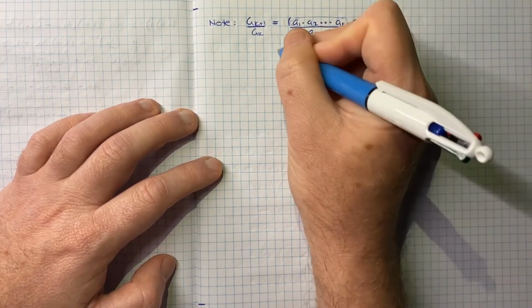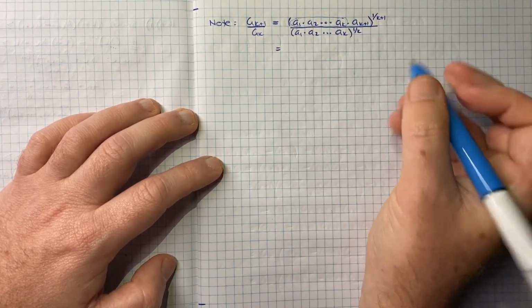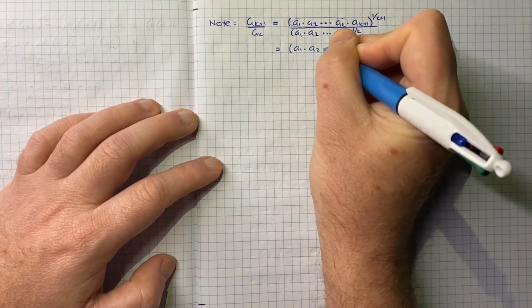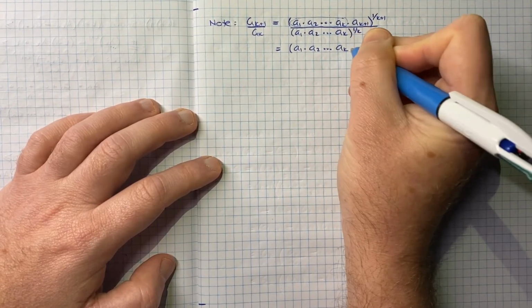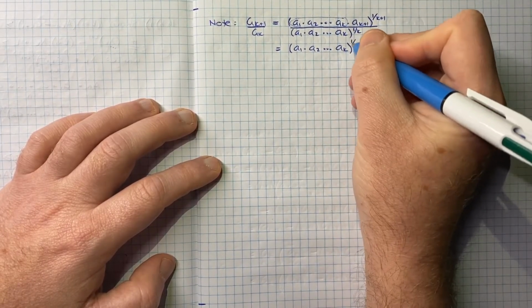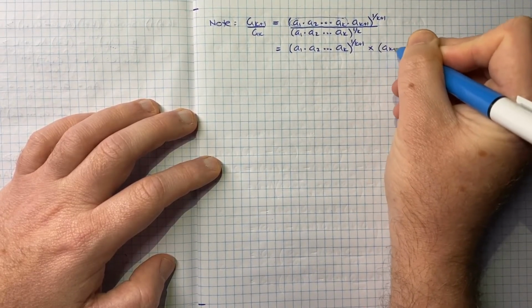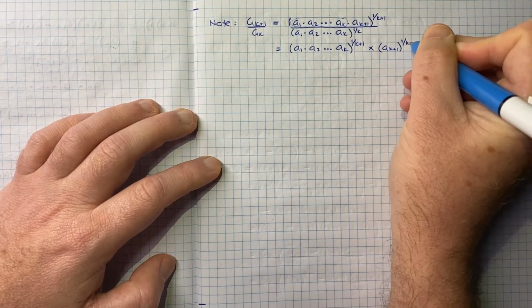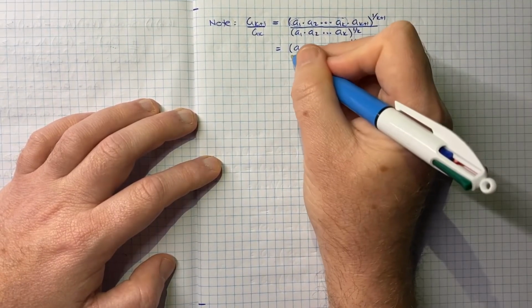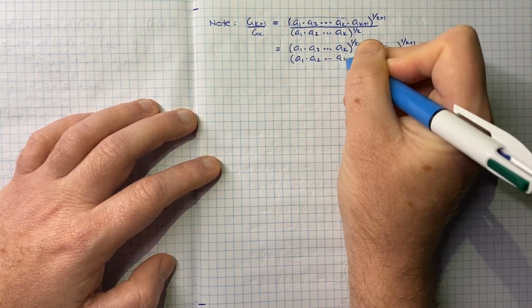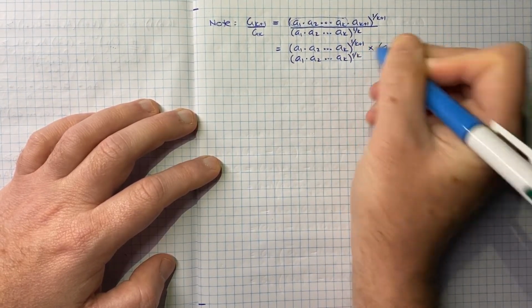And that's pretty easy to do because we're multiplying. So we can say that this is just a_1 times a_2 and so on up to a_k to the power of 1 on k plus 1 times a_{k+1} to the power of 1 on k plus 1. And then this is then divided by a_1 times a_2 and so on up to a_k to the power of 1 on k.